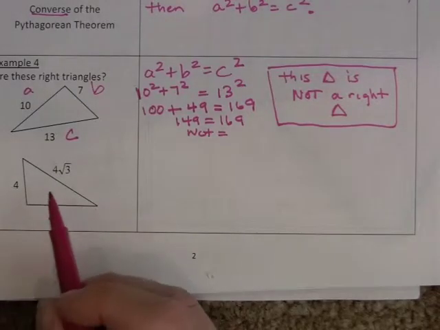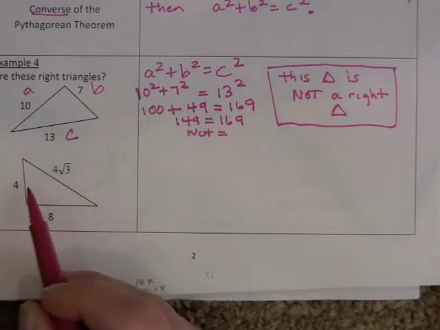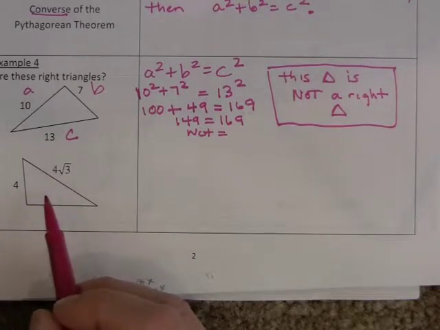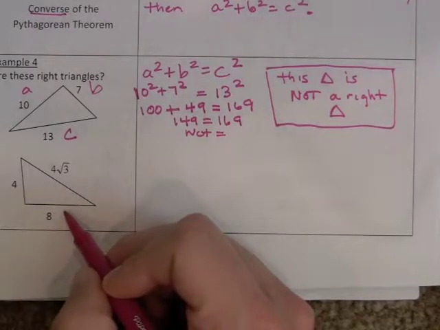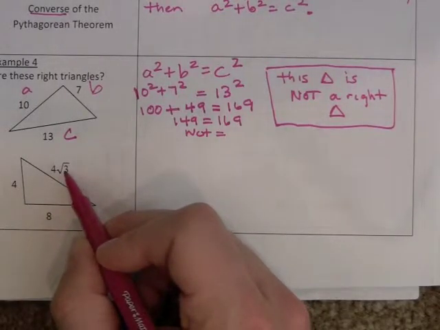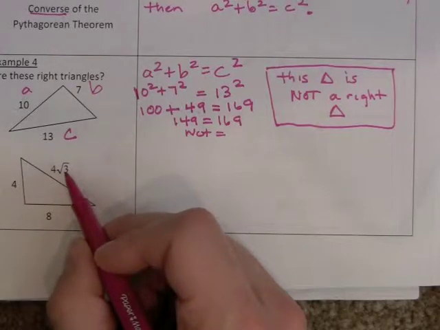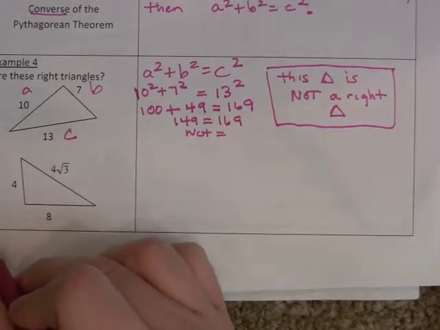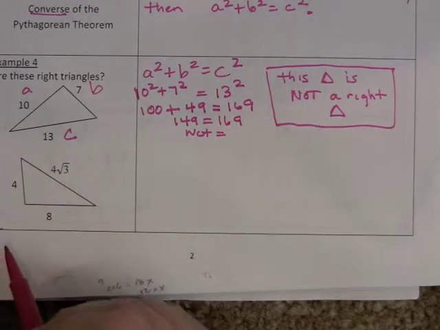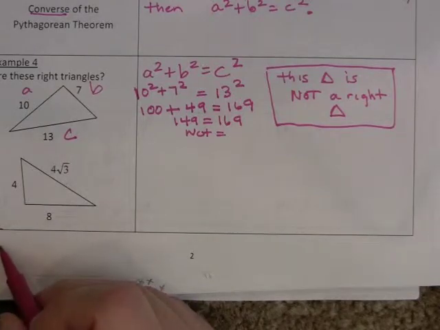Okay, so in this example here, we want to identify again the longest side. So the longest side in this one is actually 8. Now the reason I know that it is 8 and not 4 radical 3 is because I'm going to do some mathematical reasoning here. What if this was instead 4 radical 4? Well, I know that the square root of 4 is 2.